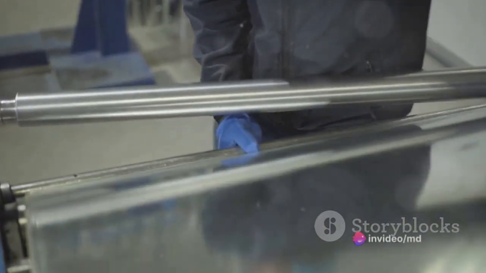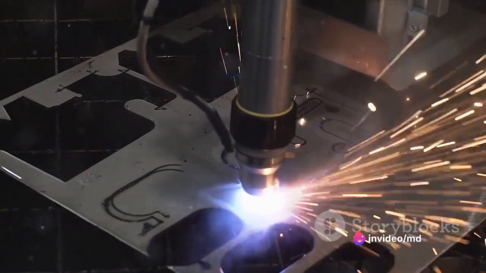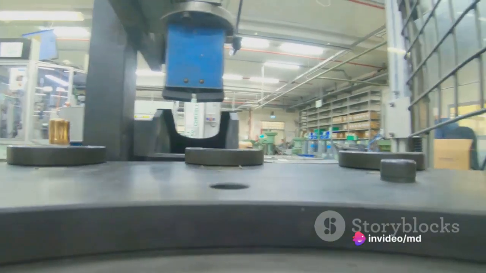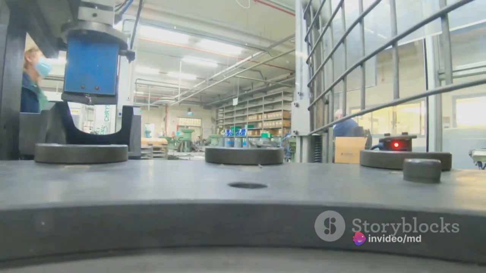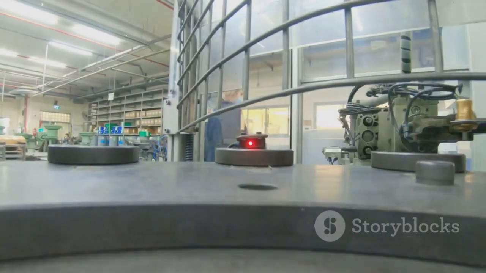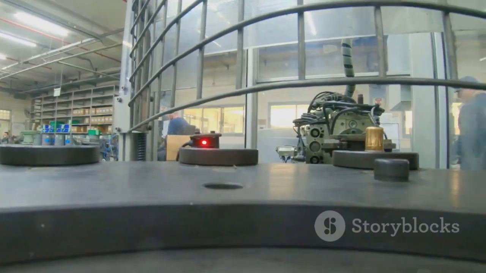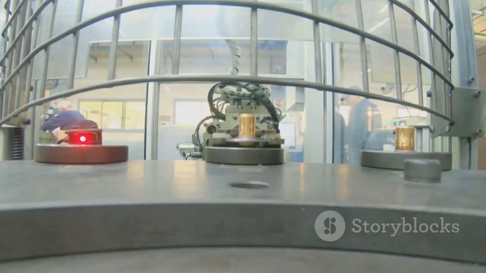Once the materials are chosen, the fabrication process begins. This involves cutting, shaping, and joining the ductwork components to create the desired shape and size. Precision is crucial to ensure proper airflow and efficiency.